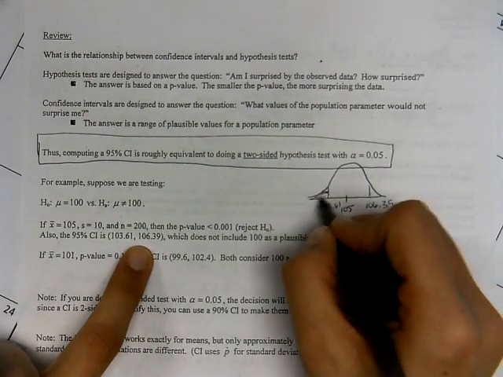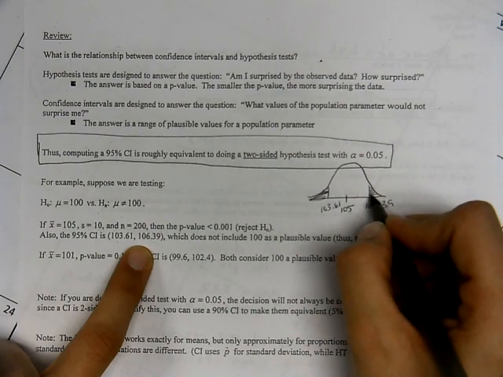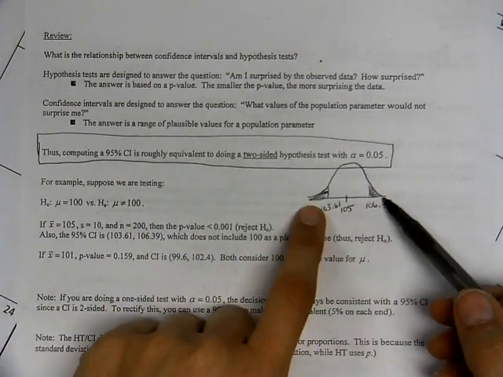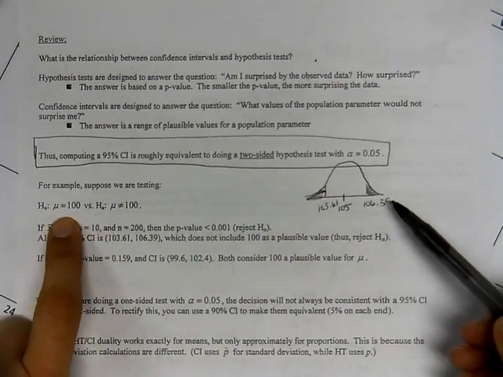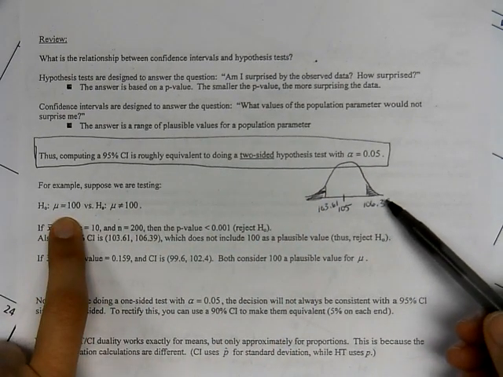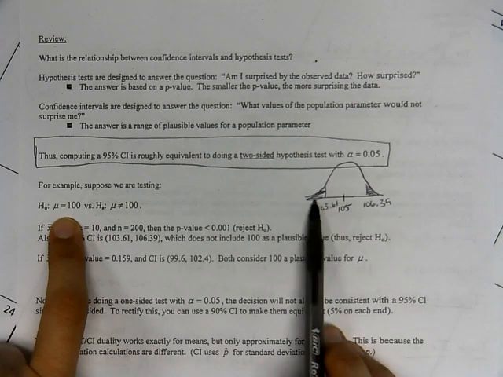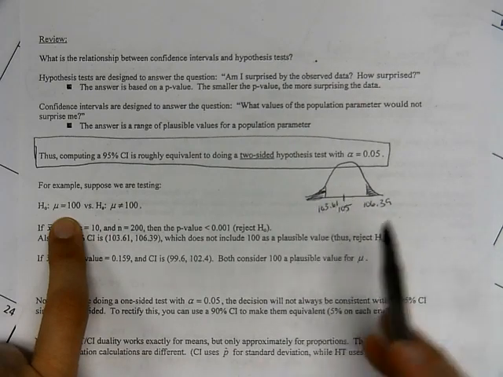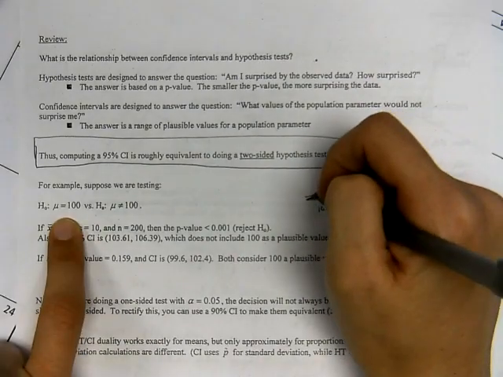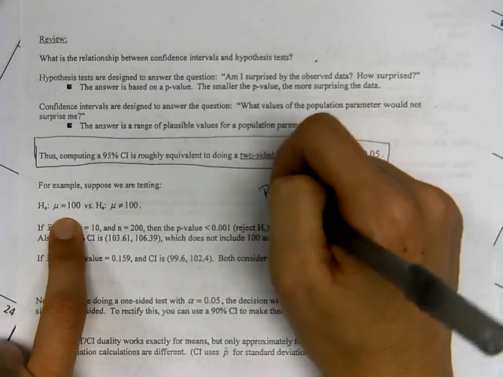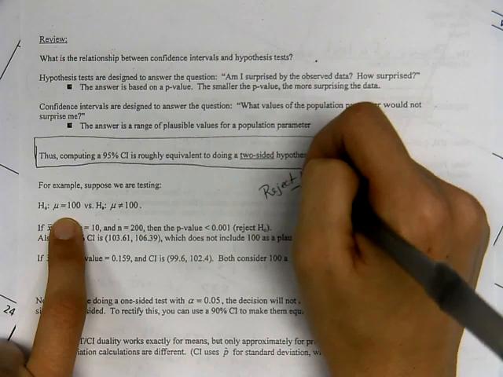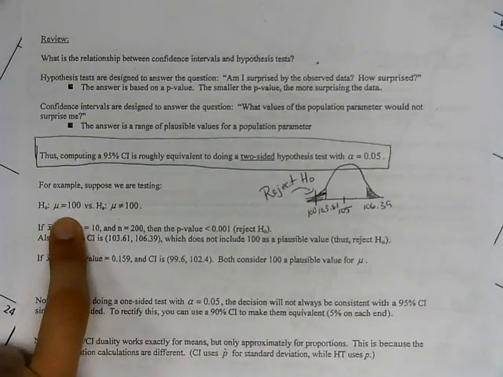Remember how we shade in a two-sided test? That's your rejection region, if you get any numbers in those regions. Do you see where 100 would fall? Would 100 fall in your shaded part or your non-shaded part? Shaded. That's why we call this the rejection region. So 100's here, so we reject our null hypothesis.